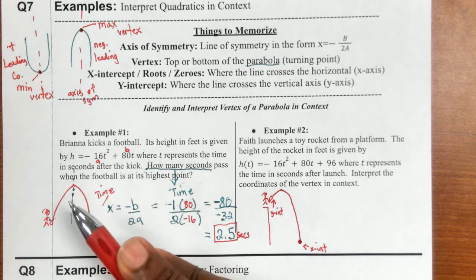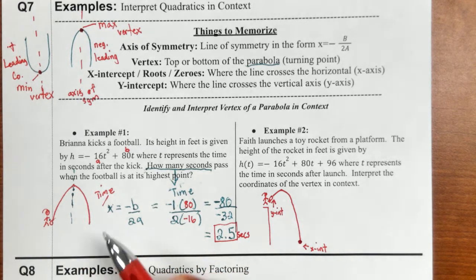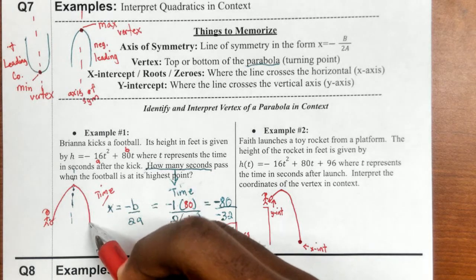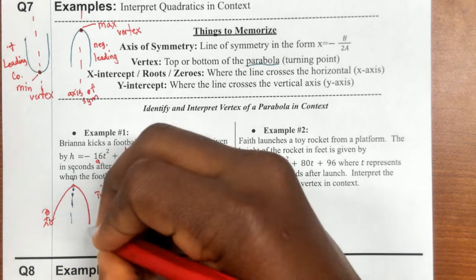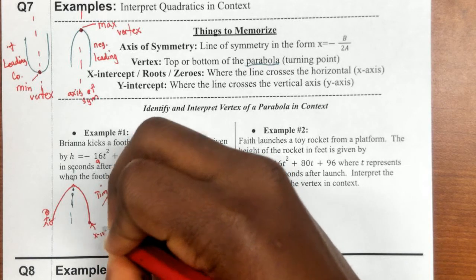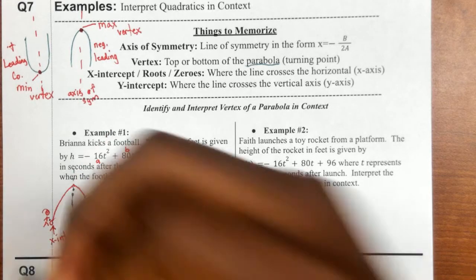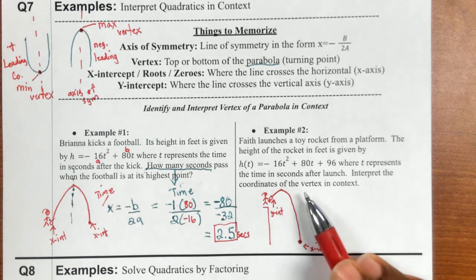In this case, guys, we would technically have a y-intercept, but we're not sure. But we know that these 2 points, where she kicked it from and where it got back down to the ground, will actually be 2 x-intercepts, all right? So again, just for helpful information, okay? So let's go and let's solve this, guys.